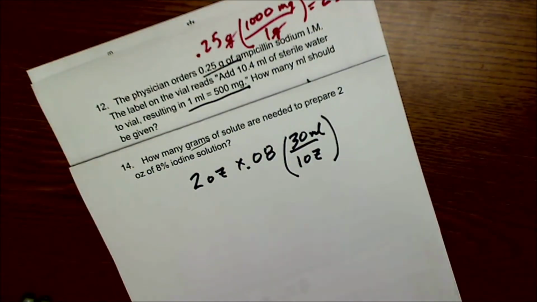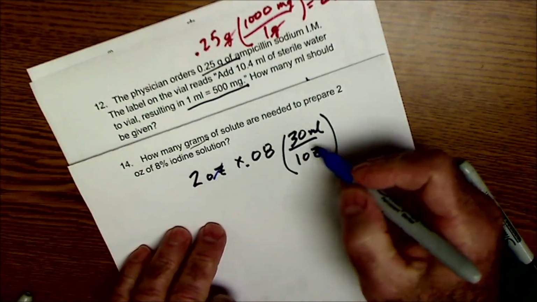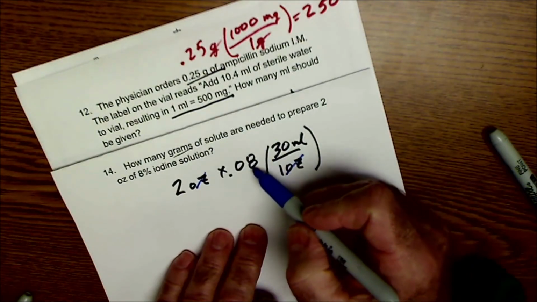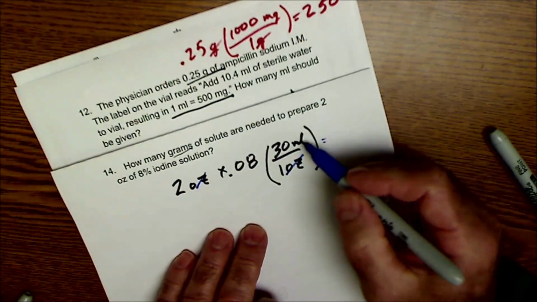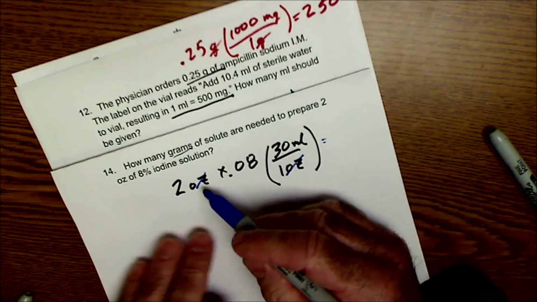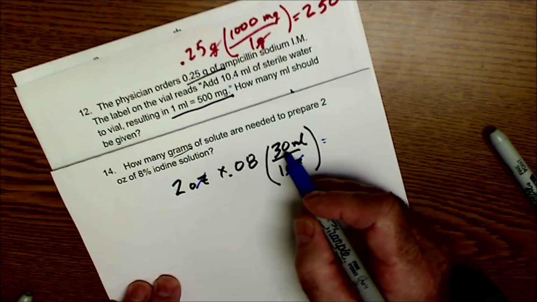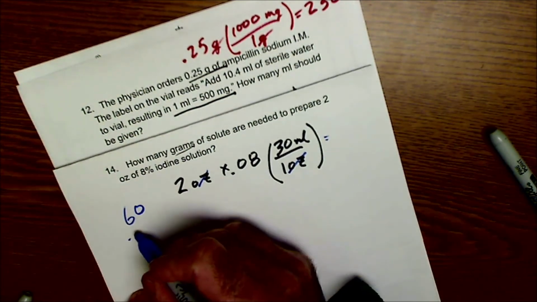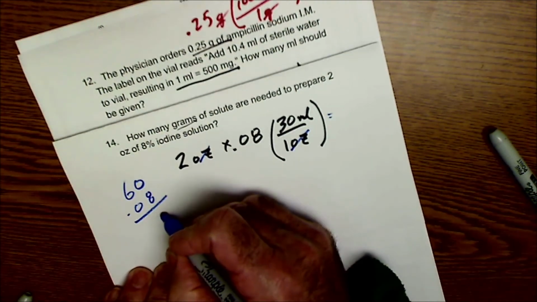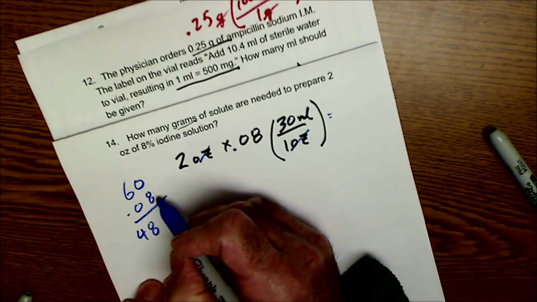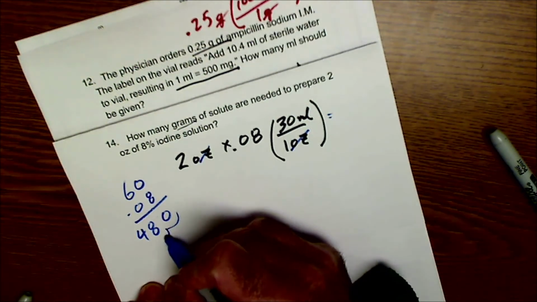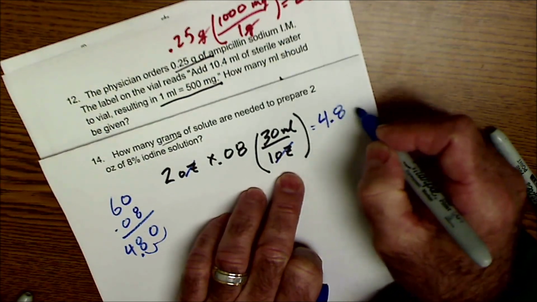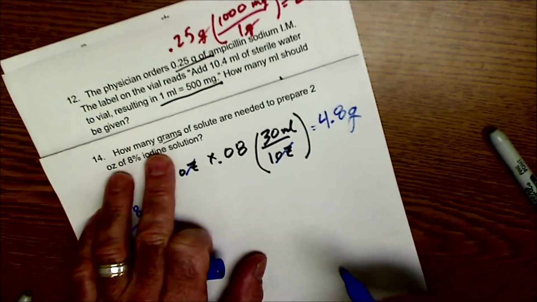Once I do that, my ounces will cancel. That's going to give me milliliters. There's no units attached to that percentage or decimal. And the milliliters are equivalent of a gram. So I have 2 times 0.08 times 30. I'll just do the 2 times 30 to get 60 times the 0.08, 0.48, and then I'm over 1, 2, over 1, 2. So I'm going to end with 4.8 milliliters or 4.8 grams, which is what I was asking for in grams.